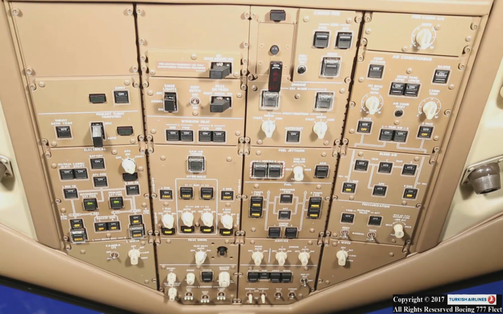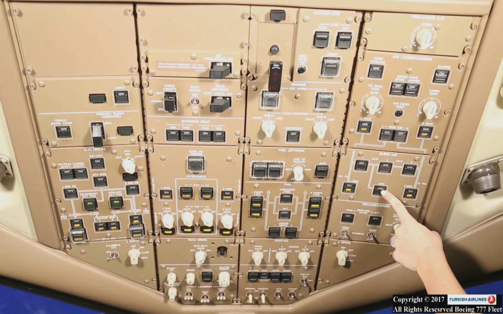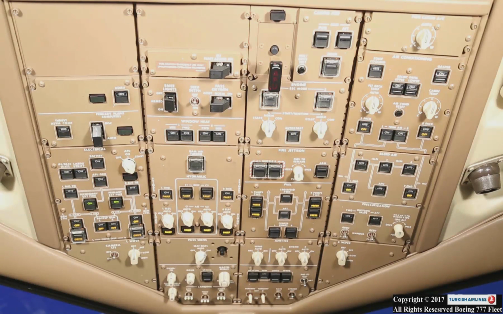APU bleed switch, auto. Verify the off light is extinguished. Pressurization panel, set. Outflow valve switches, auto. Verify the manual lights are extinguished. Landing altitude selector, in.